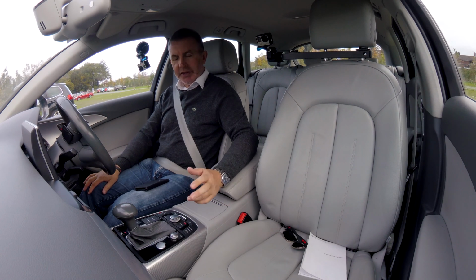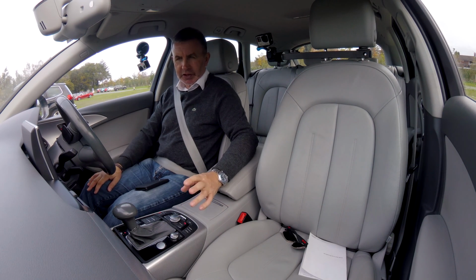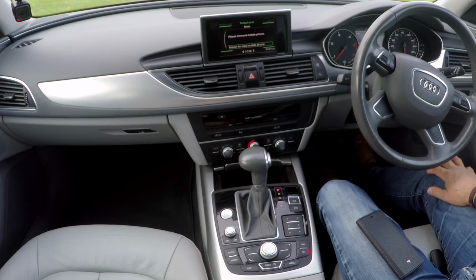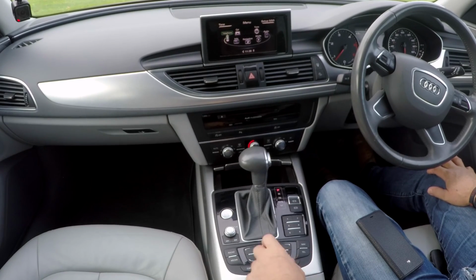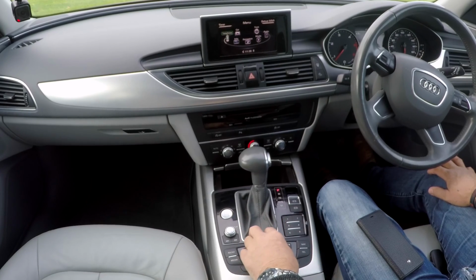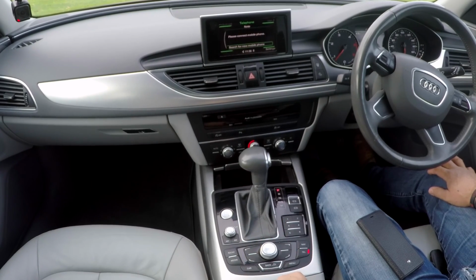I'll just show you how to delete a mobile from the Bluetooth audio system in the Audi. From any screen, you can either click telephone like so, or click onto menu, and then just go to telephone, click OK.